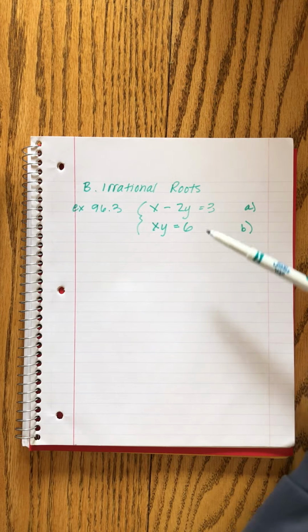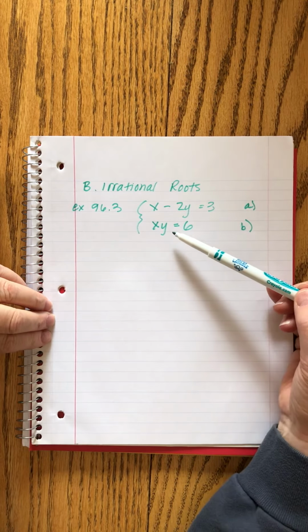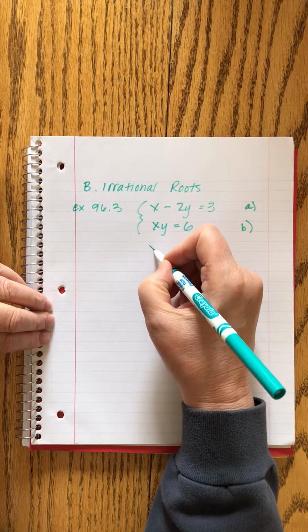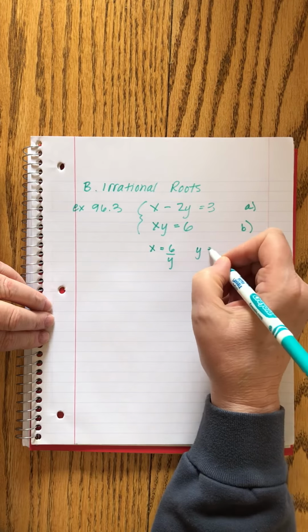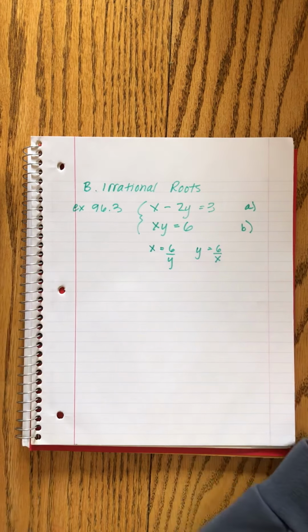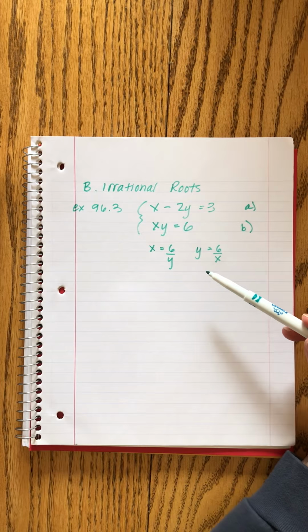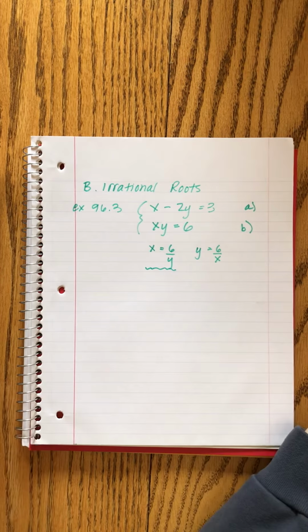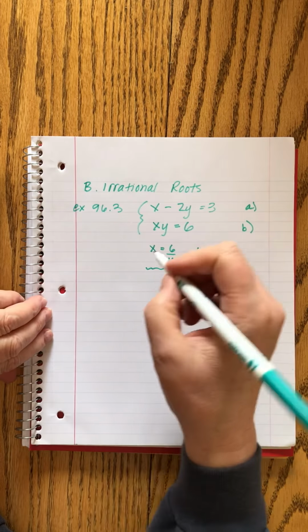And what we learned is that we can't eliminate because the forms of these are so different. And we learned that there's no way to get around having a fraction. So this we can change to either x equals 6 over y, or we could write y equals 6 over x. It doesn't really matter which way you do it because you have drama either way with that fraction. We will use this method today, or this value to substitute. So now we're going to substitute that into A.